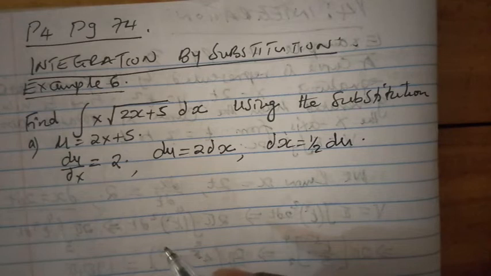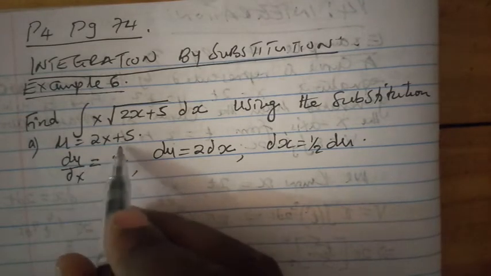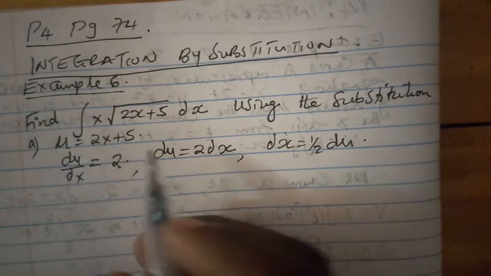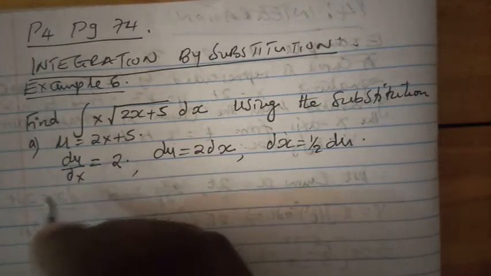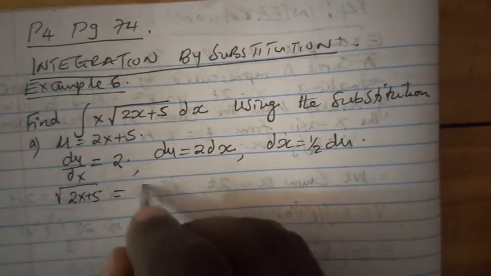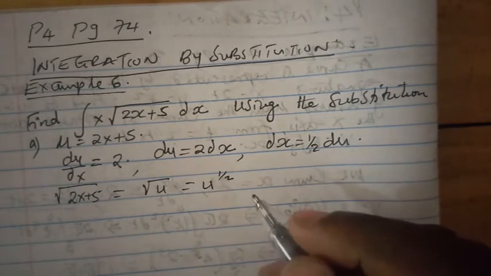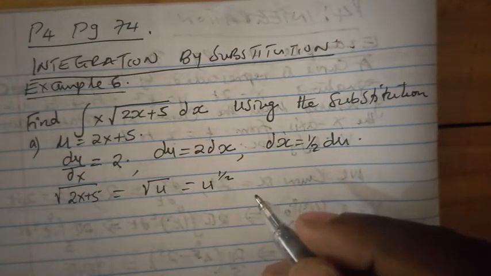That is what we have. And when u is 2x plus 5, the root of 2x plus 5 is the root of u, which is u raised to power a half. That is, of course, known.